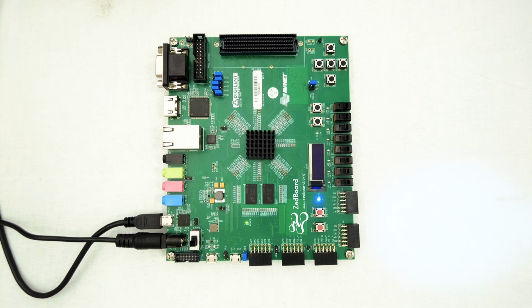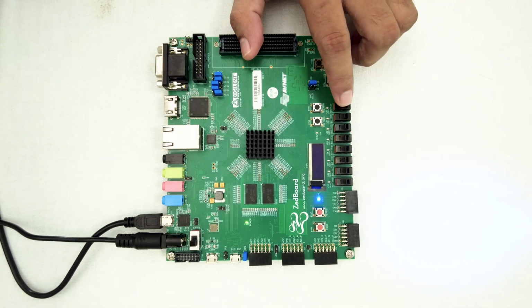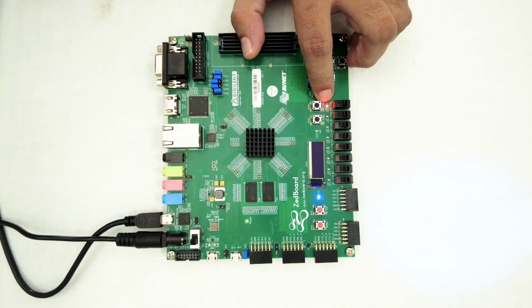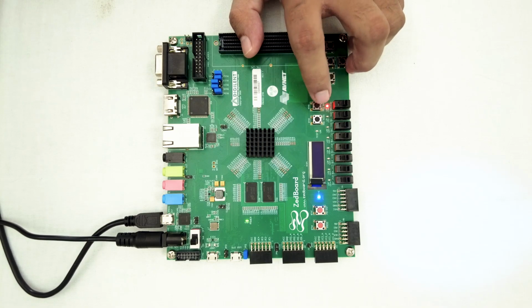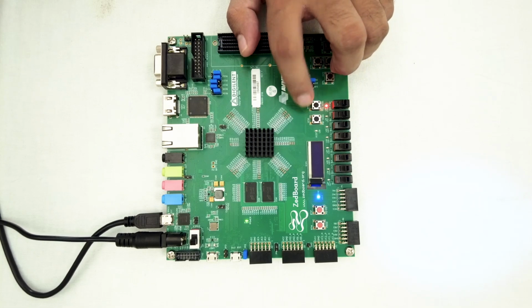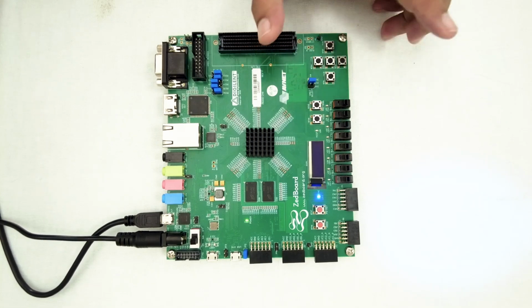Now say the board is programmed with this sequence detector of 100. You can check that status. This is the input we are giving with the sliding switch. This is for clock. The first LED, after 10 seconds it will glow. Again after 10 seconds it will be turned off. And this is if it found 100, then a second LED will glow. This is for reset. You can use it for reset.